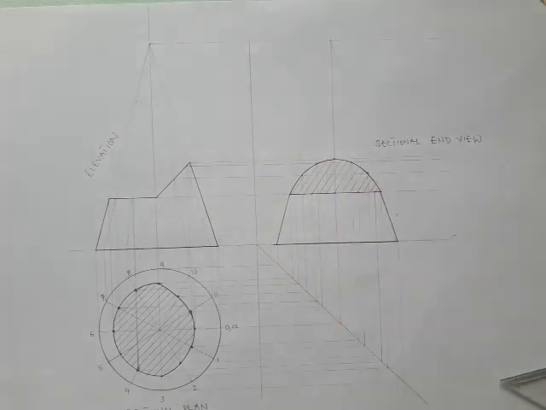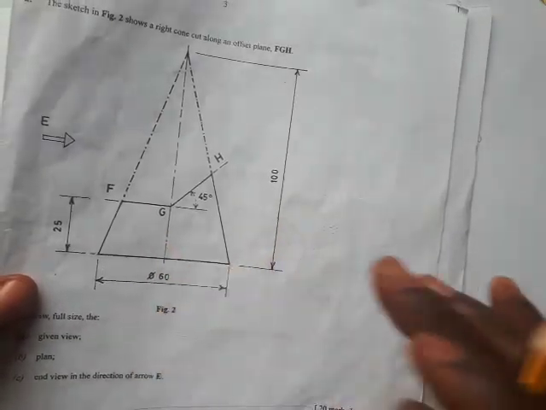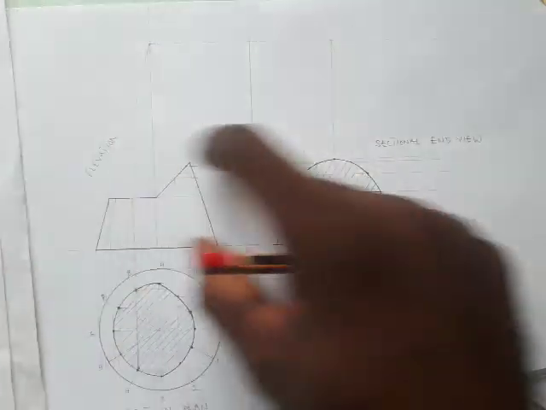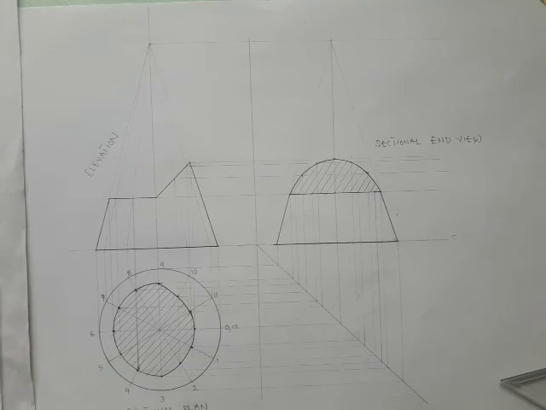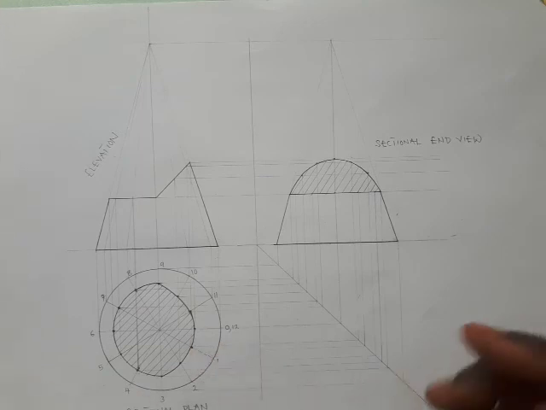So this is the solution to the question. All right, so you can dimension your drawing, and that's it. All right, so basically this is it.